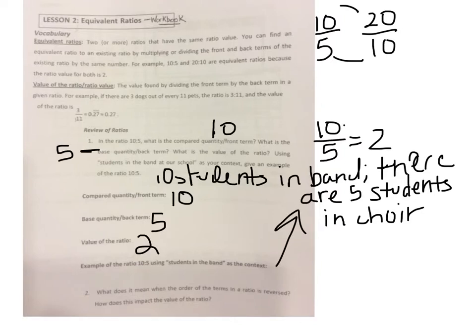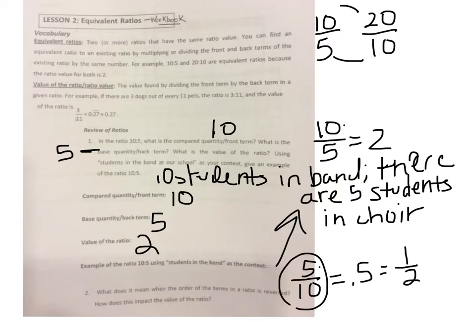Number 2, what does it mean when the order of the terms in a ratio is reversed? And how does it impact the value of the ratio? Well, if we would reverse that, instead of having 10 to 5 and have 5 to 10, you should see really quickly that the value of the ratio is very different. Because if you take 5 and divide by 10, your decimal is 0.5. If you just took this as a fraction and reduced it, you could say 1 to 2. Okay? So it definitely impacts your value if you have the numbers in a different position. You're also saying if you wanted to use that same students, if you had 5 students in band, there are 10 choir students. Well, now it looks like there are less students in band than choir.